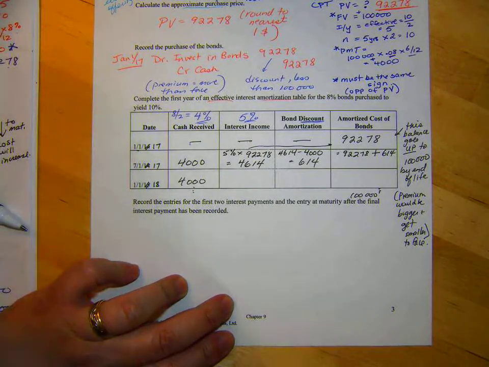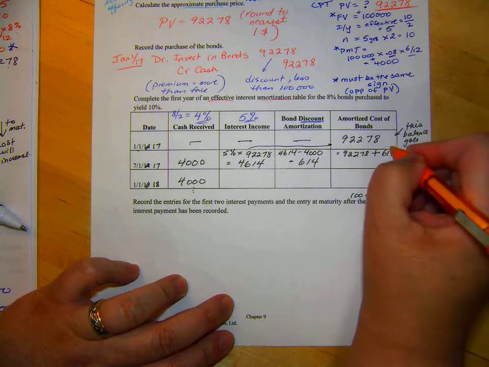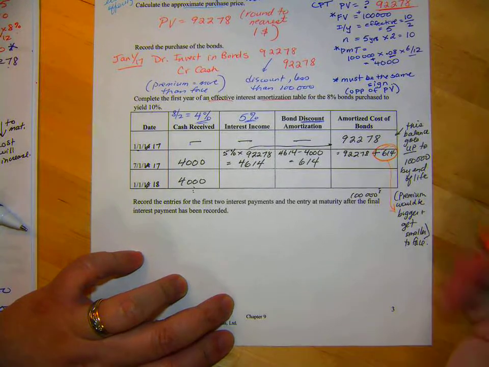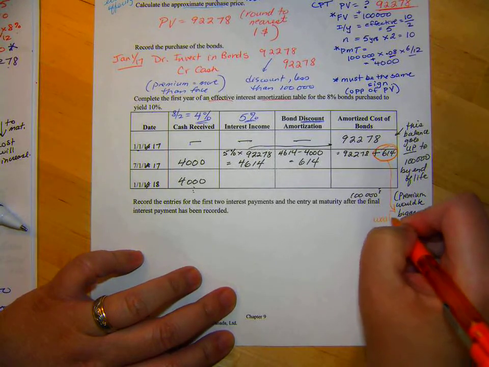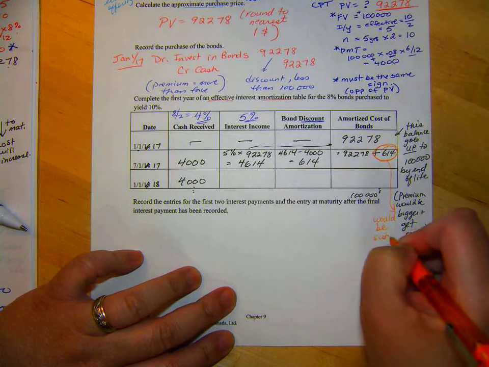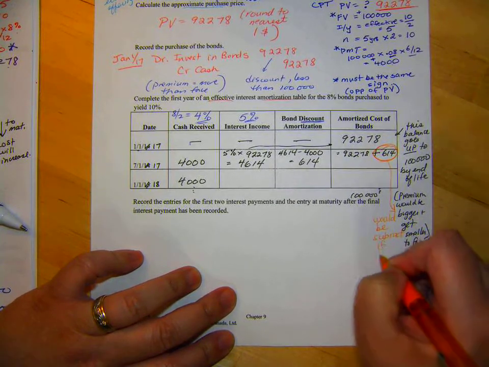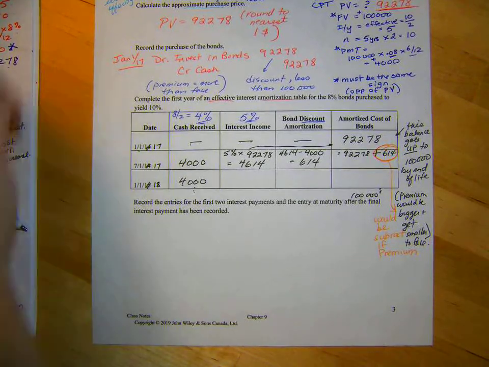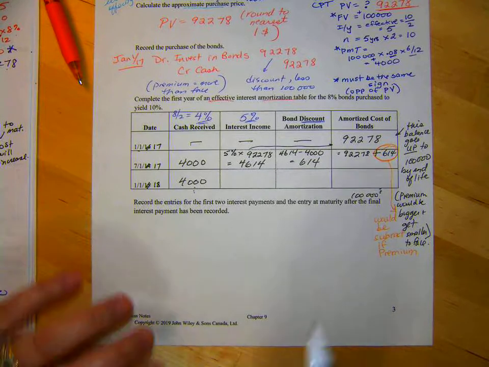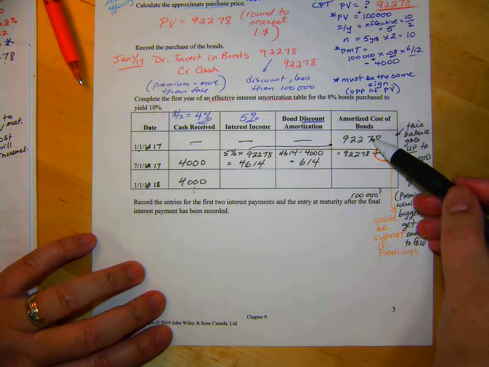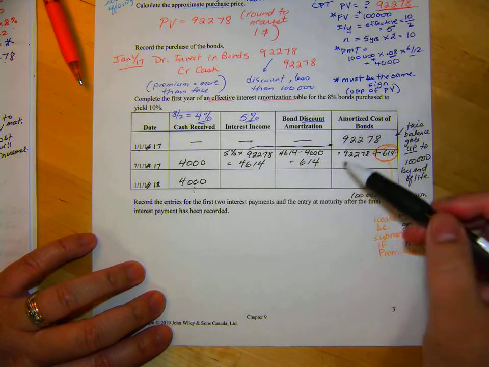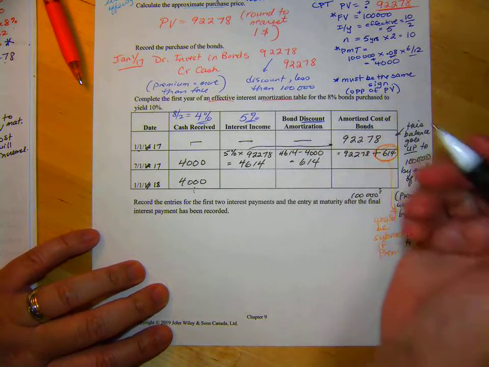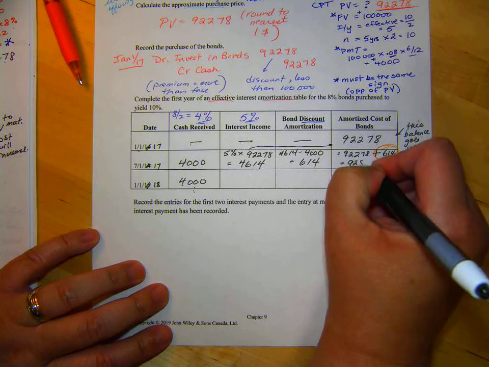And I'll just put a little note: would be subtracted for a premium. So this is added because it's a discount. This has to get bigger. Premium, you do the same kind of thing. You'd subtract it so it gets smaller. So that equals 92892.